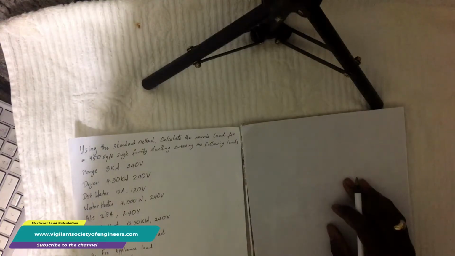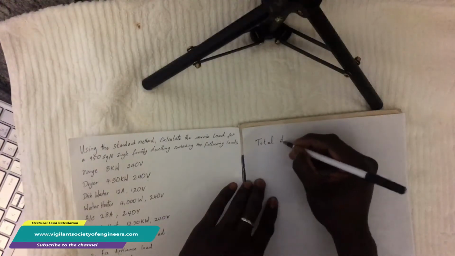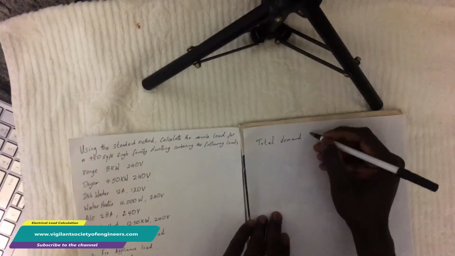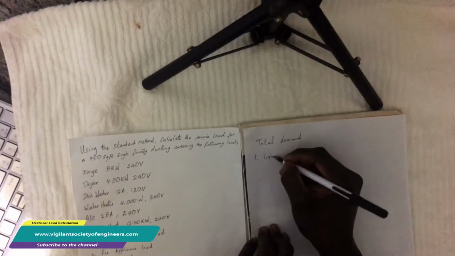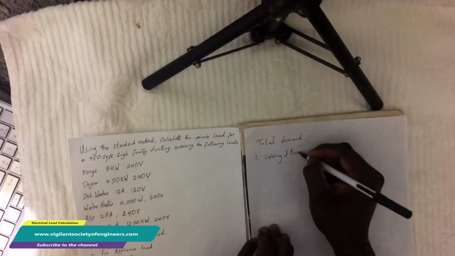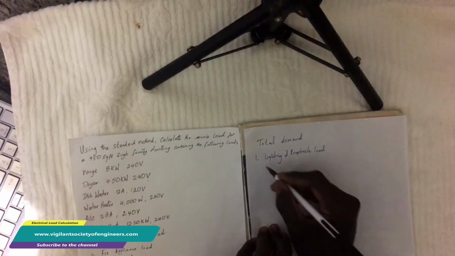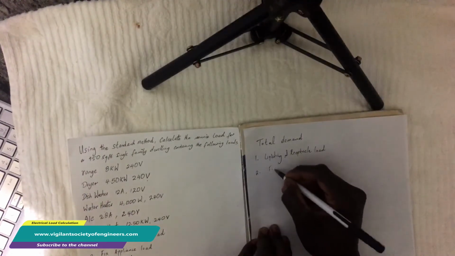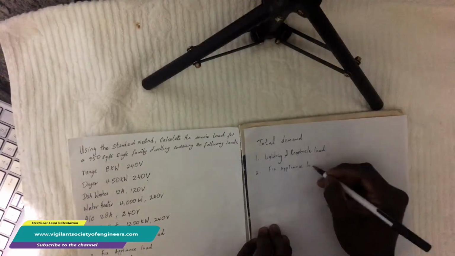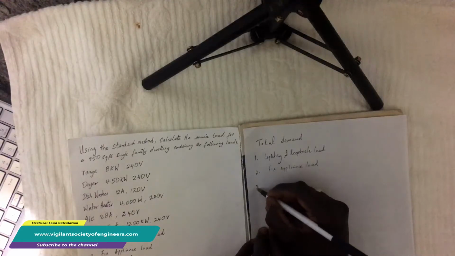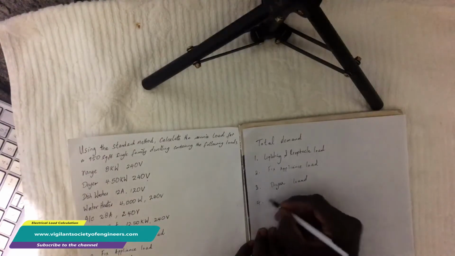So the total demand now will equal: one, lighting and receptacle; two, fixed appliance; three, dryer; and the fourth one is the range.